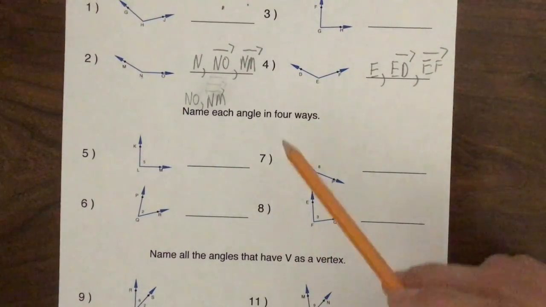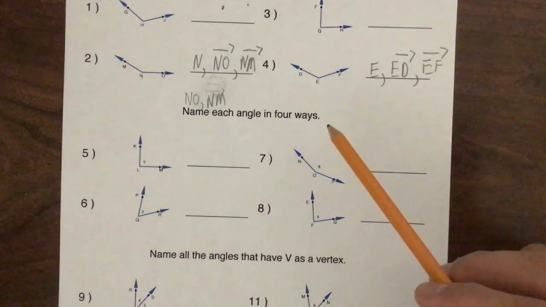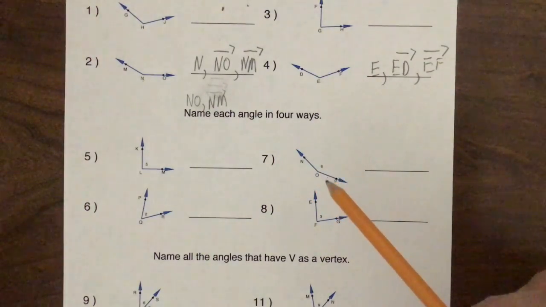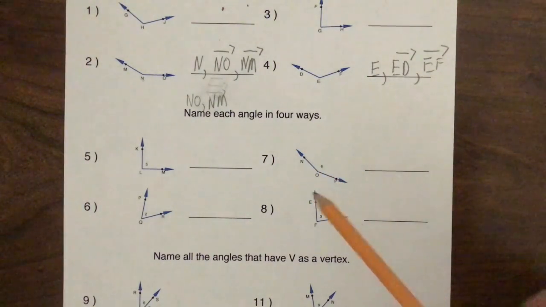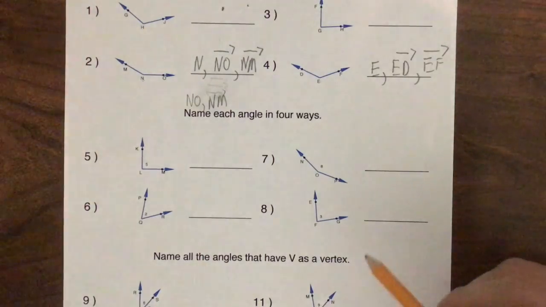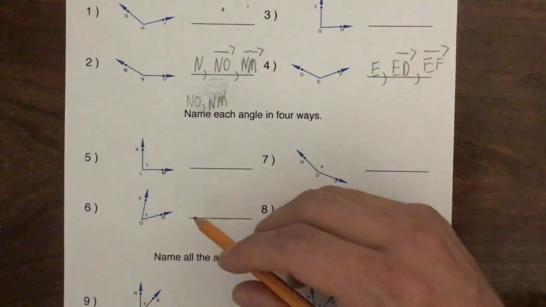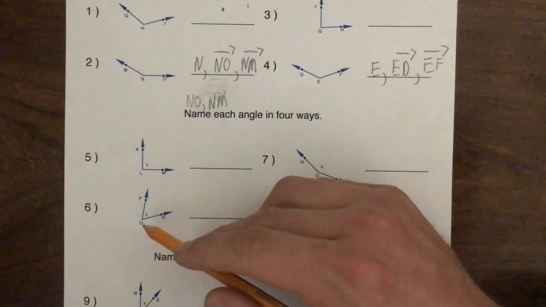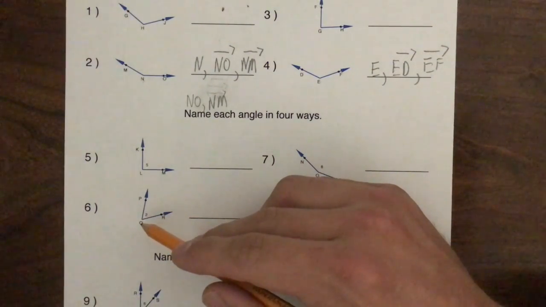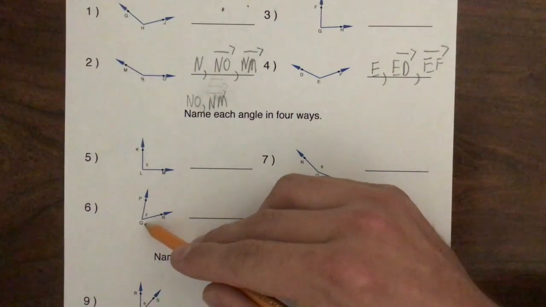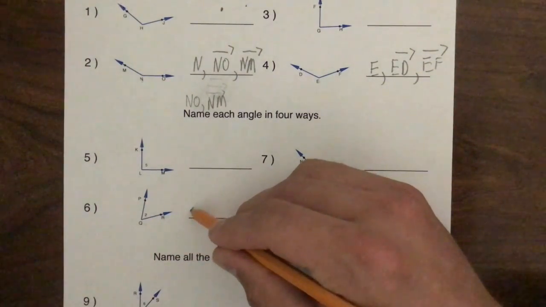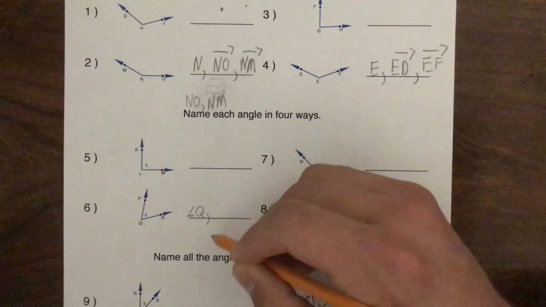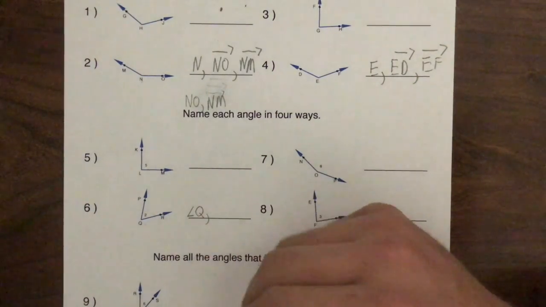Now we need to name each angle in 4 ways. We're going to have to name it using the points, the number, and the vertex. So let's start with number 6. Let's do the vertex and the number first. The vertex for this is Q. So I'm going to draw my little angle Q. That's one way we could name this angle.